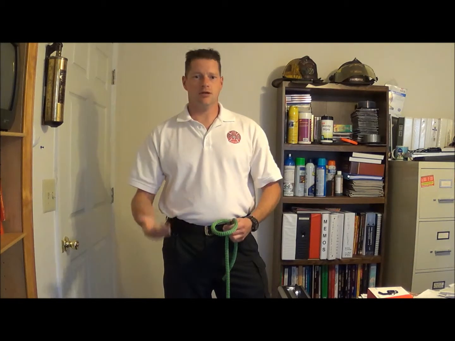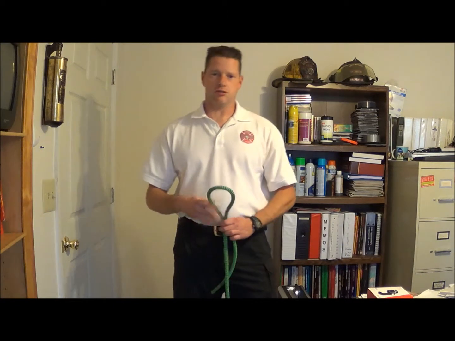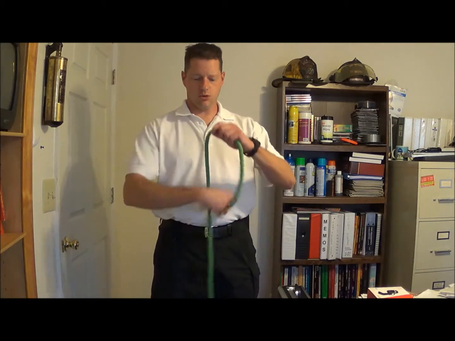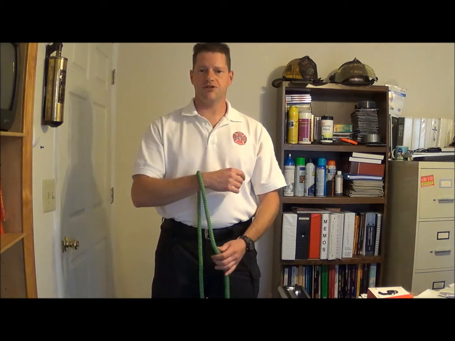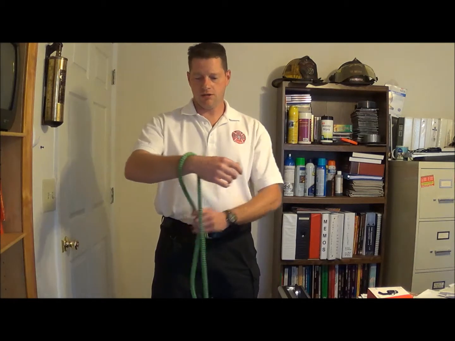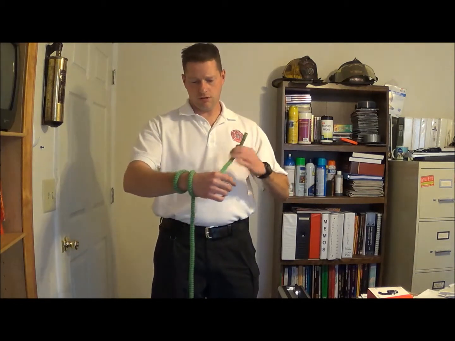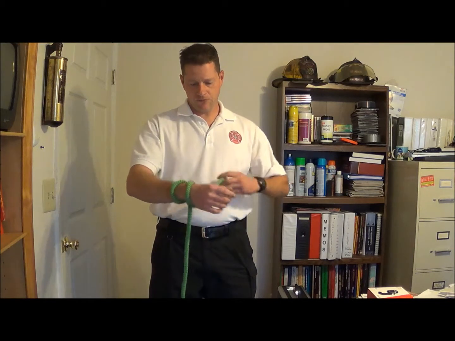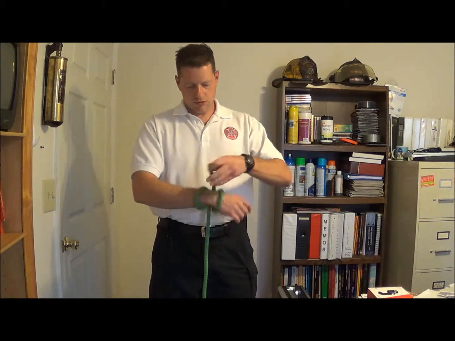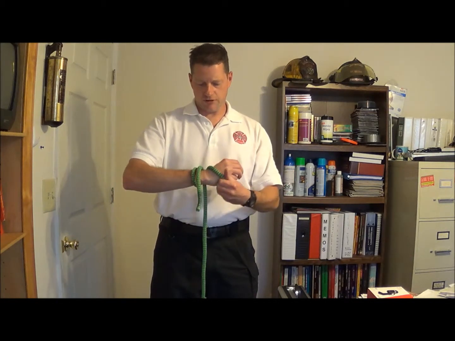Figure eight on a bight and a bowline would be examples of a knot. A hitch, on the other hand, is when the body of the tie actually goes around the object to attach it to it. So a clove hitch would be an example of a hitch. You can see the actual body of the tie is wrapped around the object. That creates a hitch.